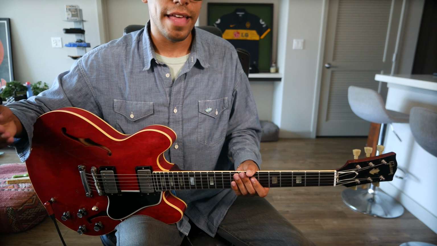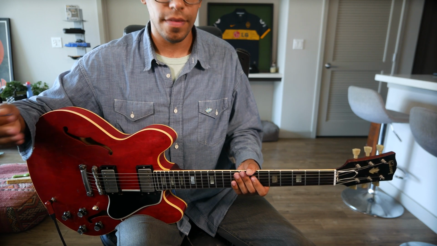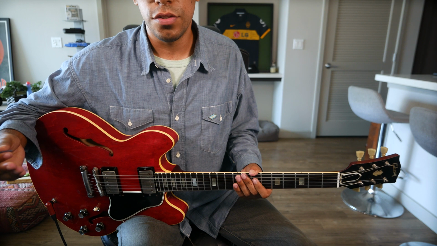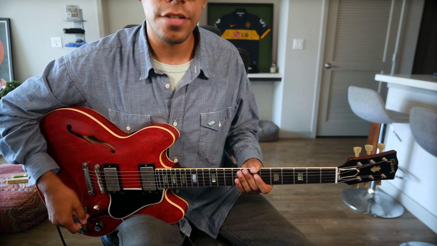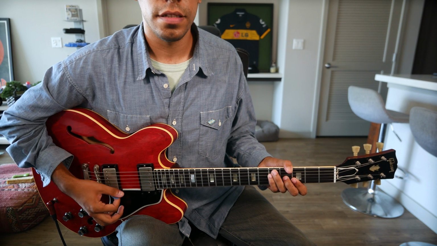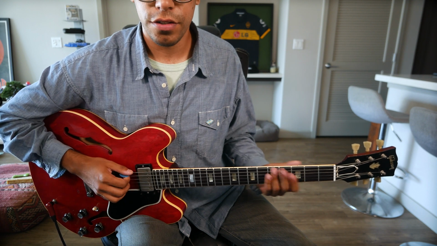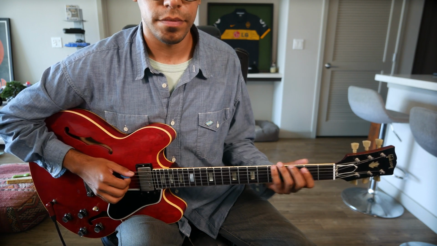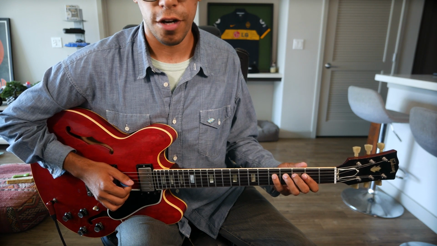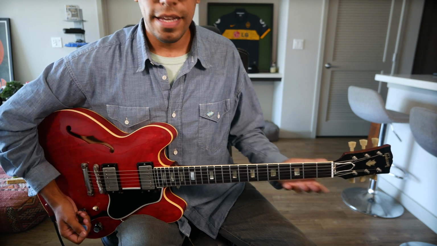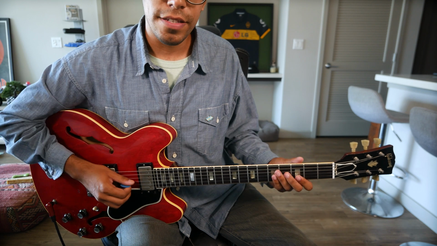Once you have that figured out, then you can go to the next key, which I would say would be G major, because we introduce our first sharp, F sharp. And the same formula applies.